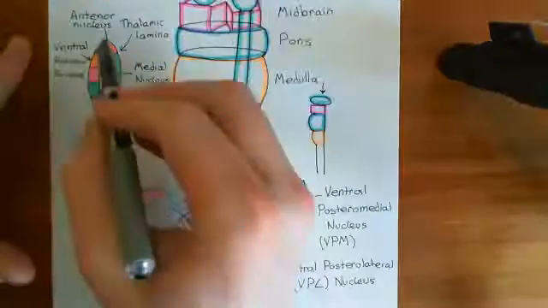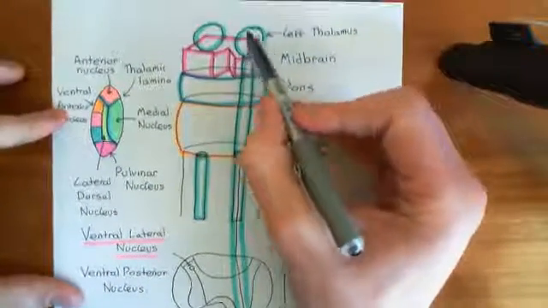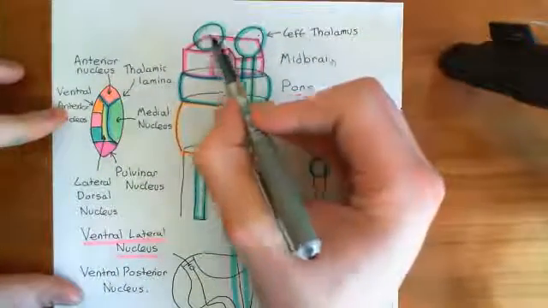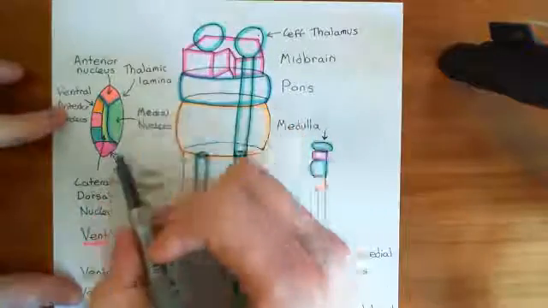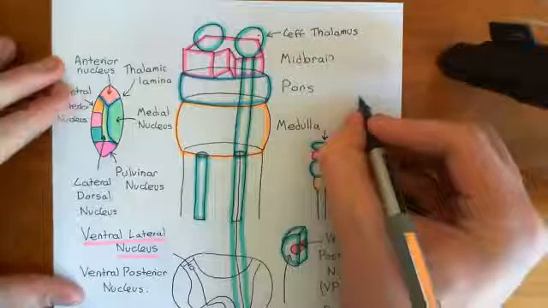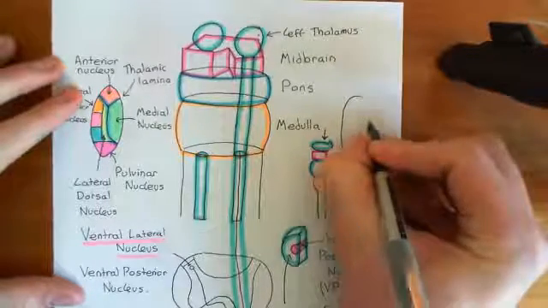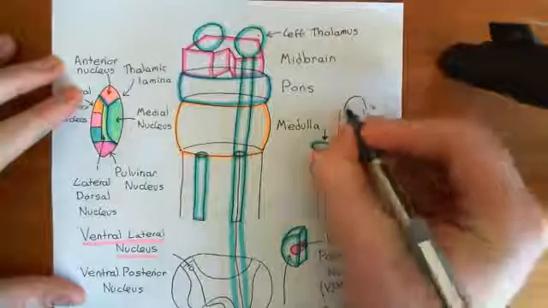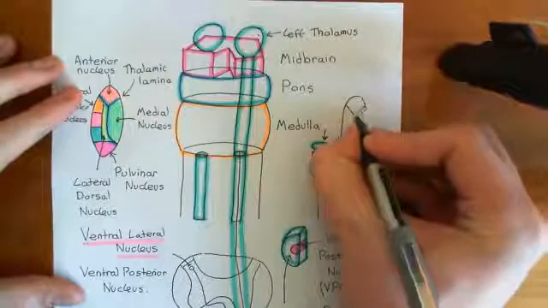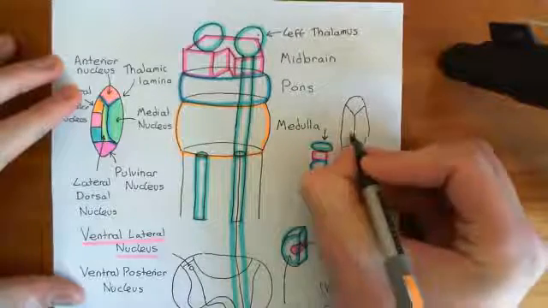I want to stress that what I've drawn here is the left thalamus, but you'll have the mirror image of it on the other side. So if I draw the mirror image of this, here's the egg, and again we're viewing from above, then you have this thalamic lamina here, and it will be facing out towards this side this time.